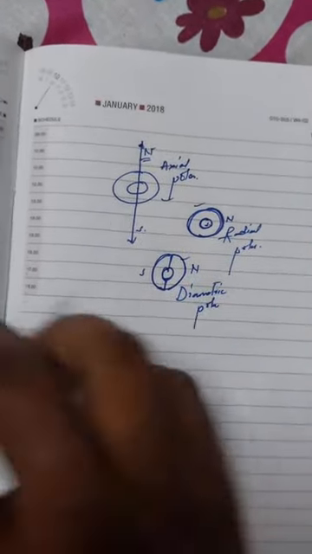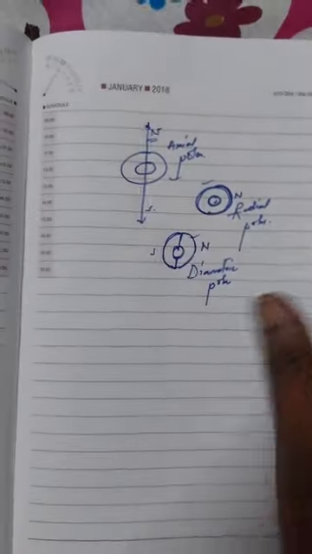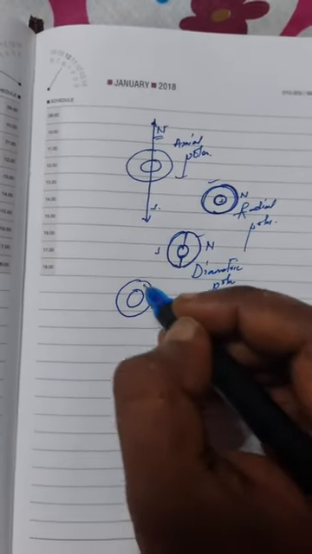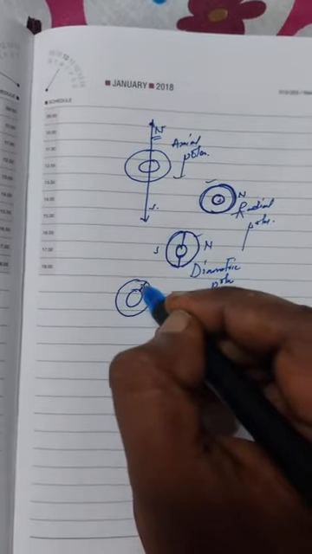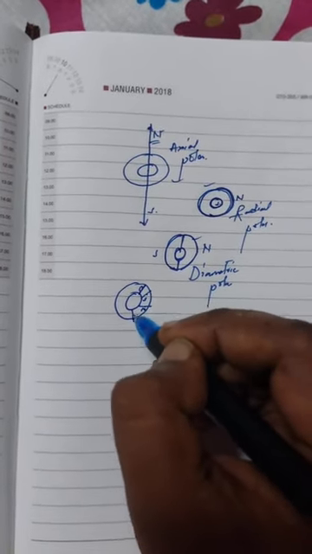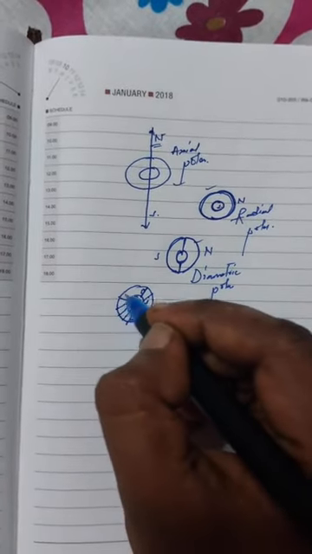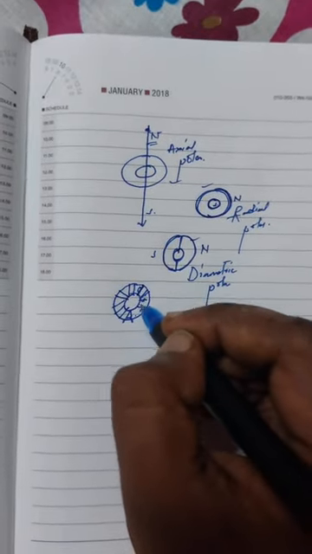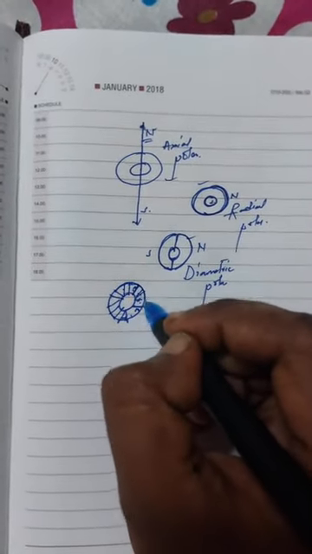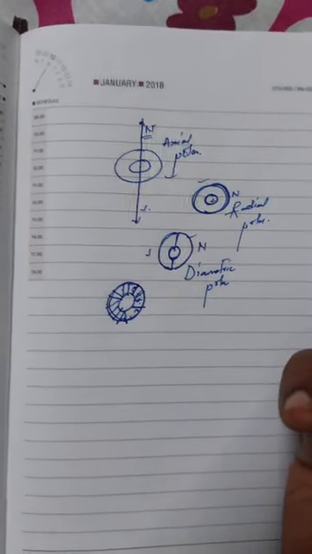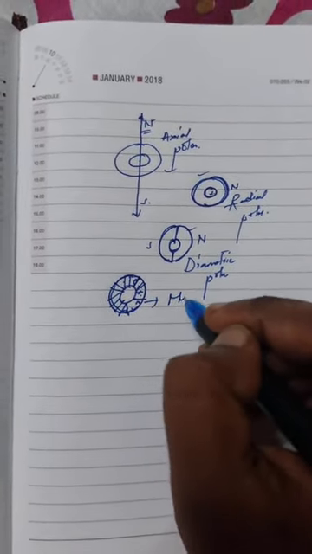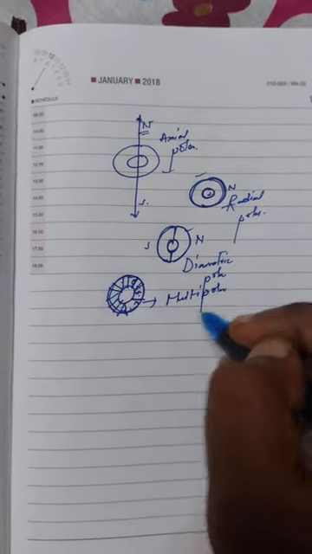Other than these three types of dipoles, there could be multipoles in ring magnets. The meaning of multipoles in ring magnets is, suppose this part is north and south, this part is south and north, this part is north and south, meaning the poles are taken multiple times. All are north south, north south, north south, like this. These kind of ring magnets have multiple poles, multiple times north and south. They are called multipole ring magnets.